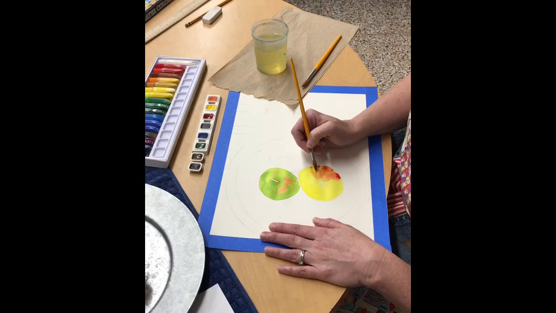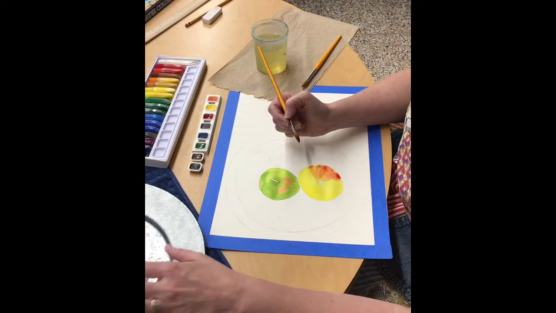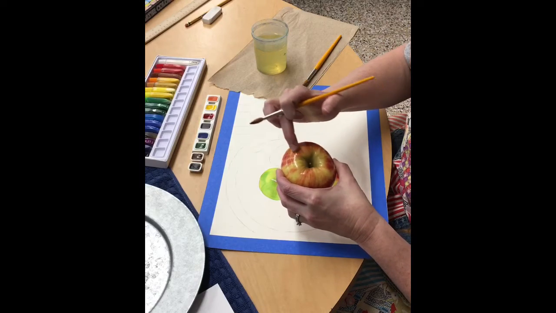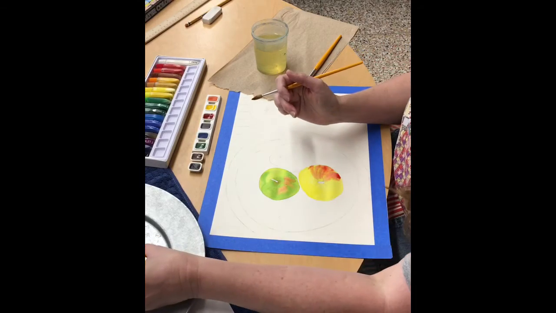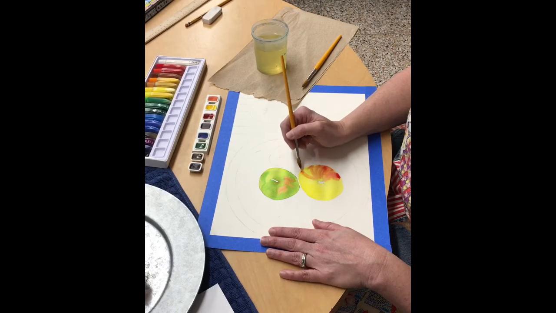And I'm moving with my red out from the middle out, because whenever I look at my red, that's what I see these color striations doing. So I'm doing the same thing with my brush, moving it out.